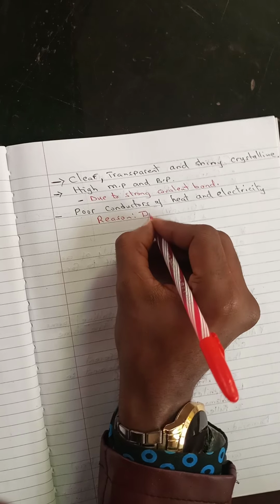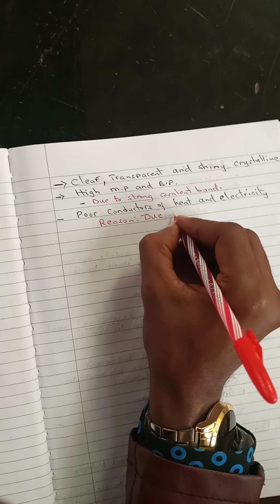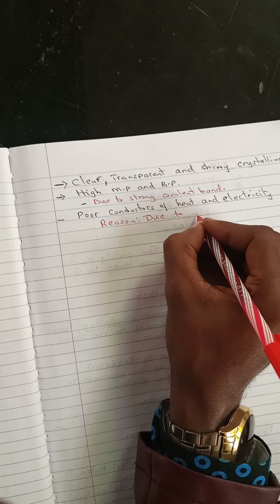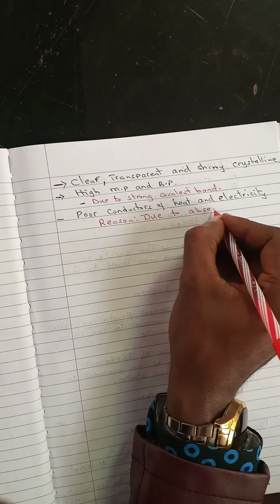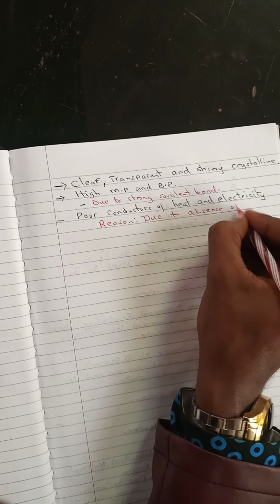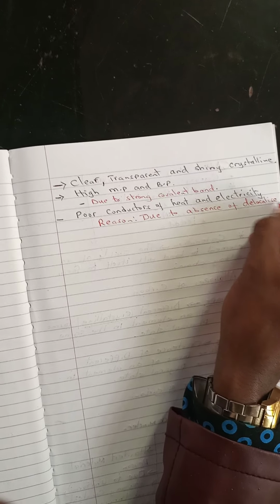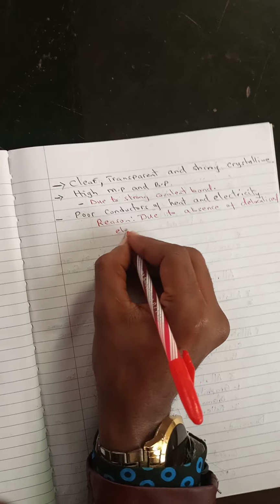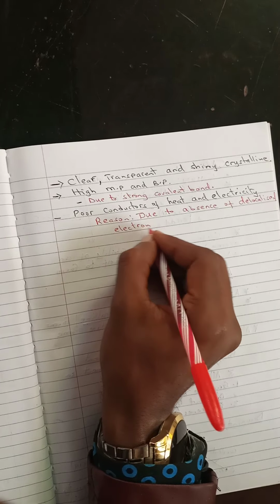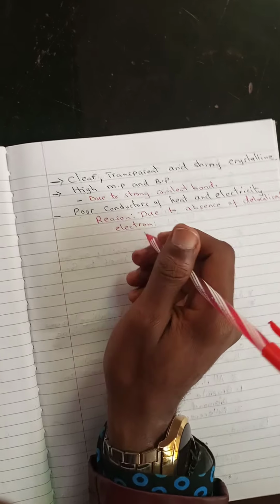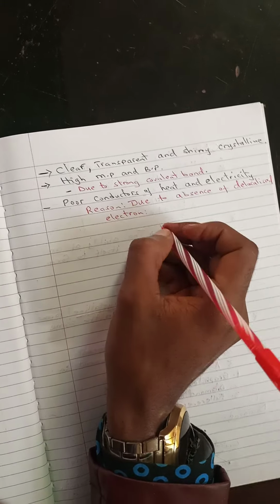So, due to the absence of delocalized electrons, that free mobile electron is missing.